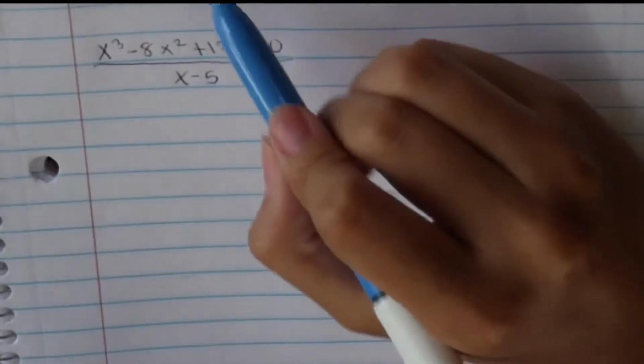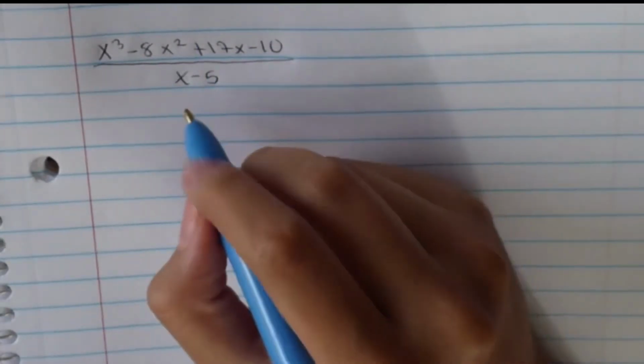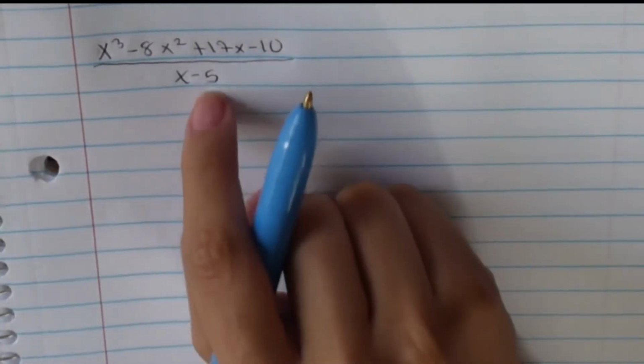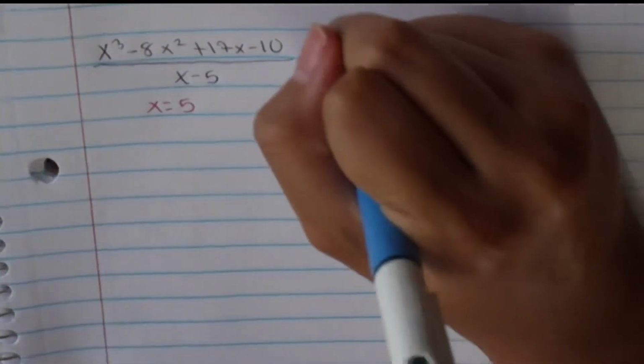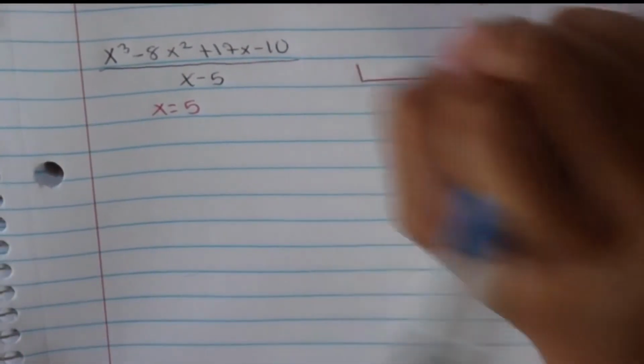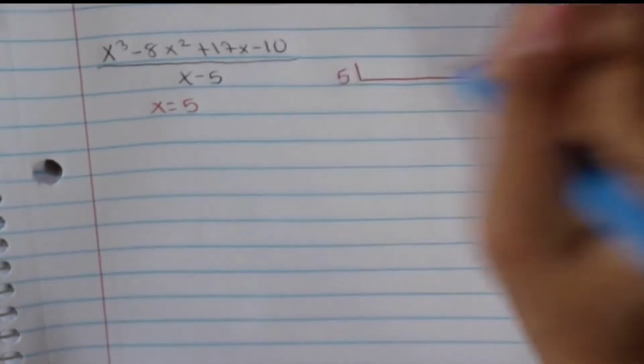Now again, we need to find what x equals. We know all we have to do is do the opposite of what this number is. So x is equal to positive 5. We're going to do the same thing where we turn our division symbol upside down. We put our divisor on the outside.